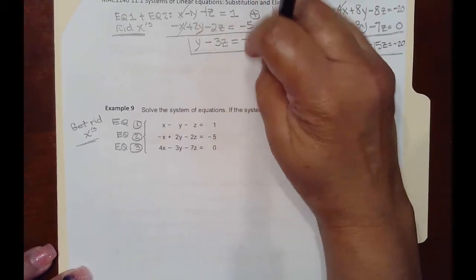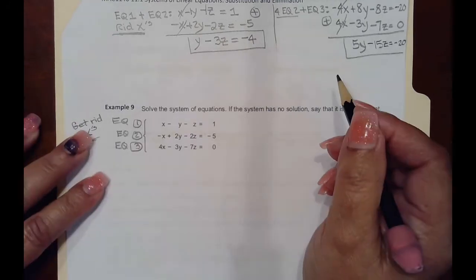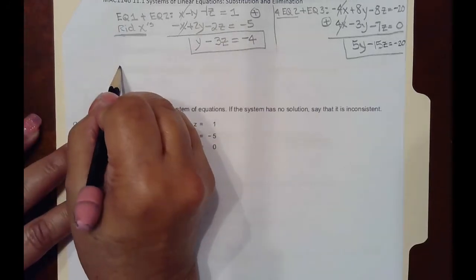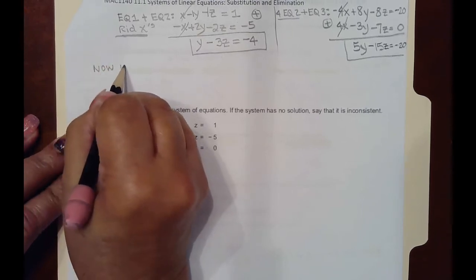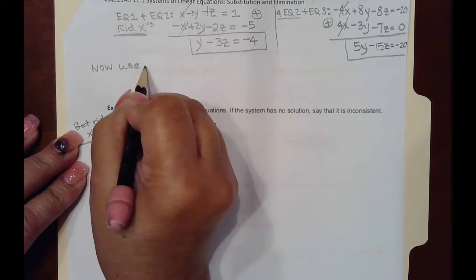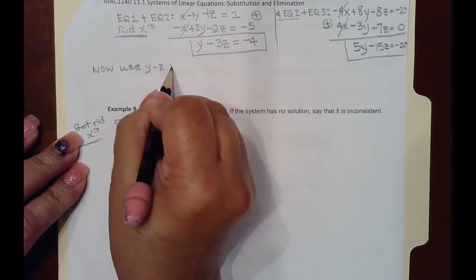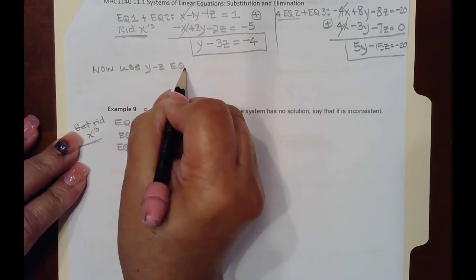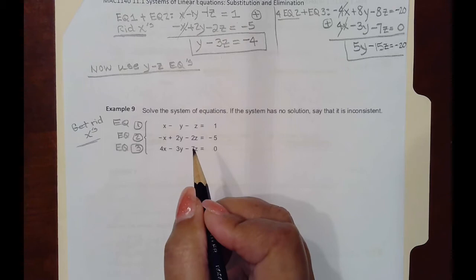another nice equation with just y and z in it, just like I had here. So what happens at that point is that you are taking both of those equations and working them together to get your first answer. Now use your y, z equations, the equations that just have y and z, the nice ones that you just created, to create a little mini system.